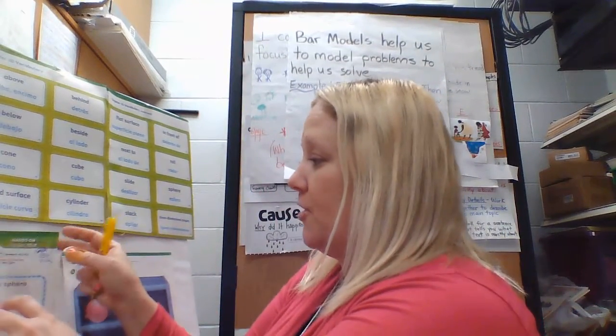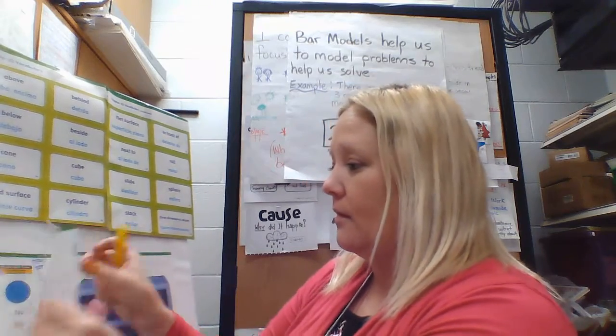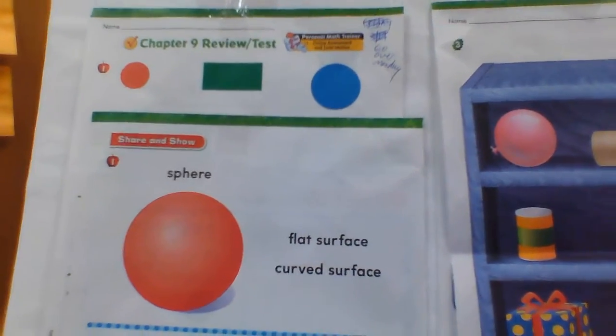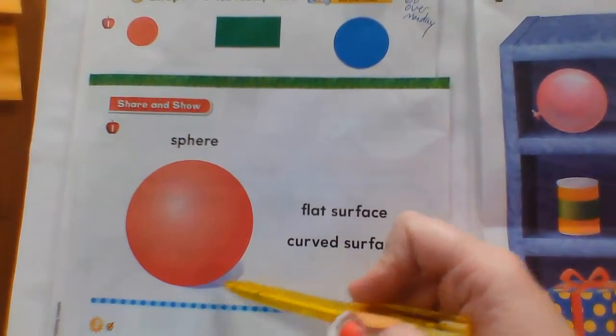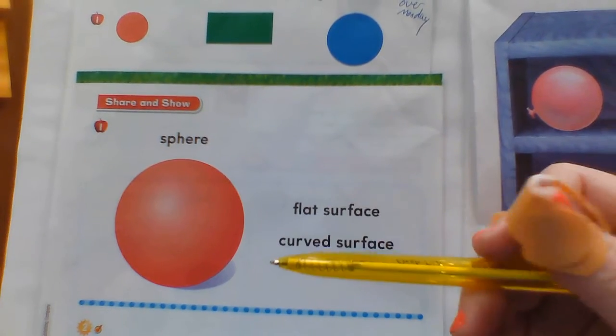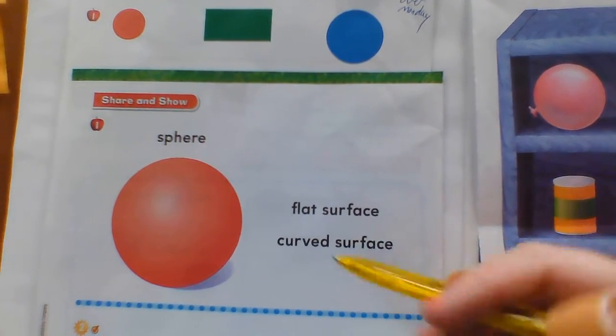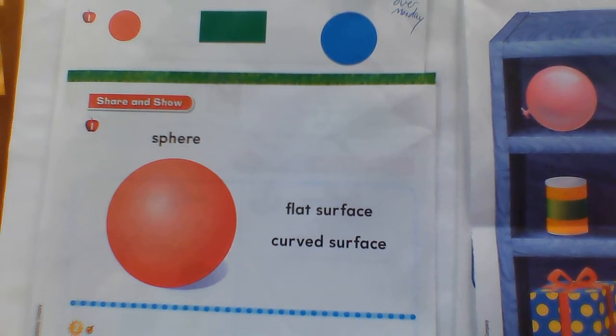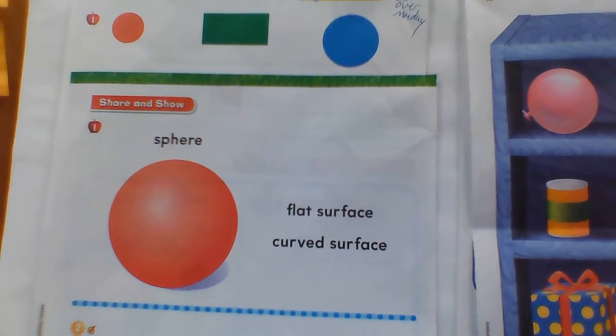On our next page, on the back, they want us to practice describing a sphere. So if you look here at the red sphere, now they tried to draw it and you see the little shadow here. So that kind of shows that it's 3D, right? And so a sphere, does a sphere have a flat surface? No, a flat surface you could stack things on. Can we stack things on top of a sphere? Well, let's try it, boys and girls.